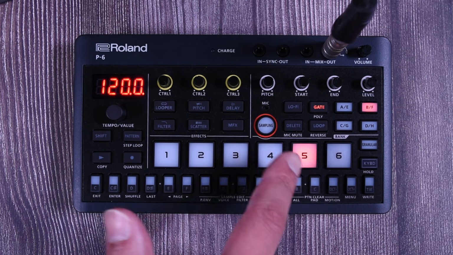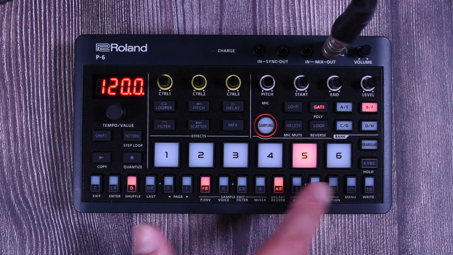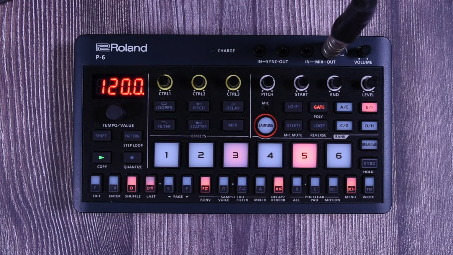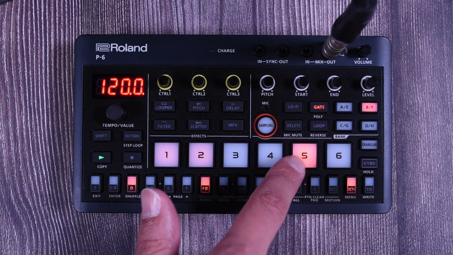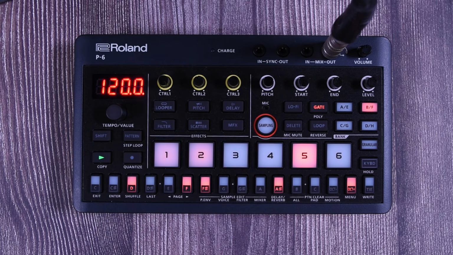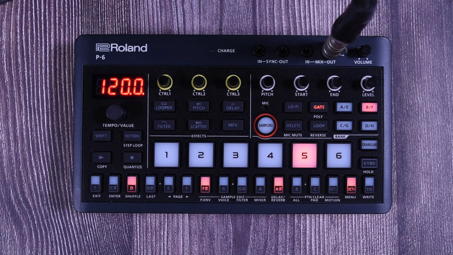Let's say I want to go to this sound, the number 5. I'm going to be adding some steps, whatever, it doesn't matter. If I play it back, what we get is this step playing the whatever note that we get on this pad, which in this case is going to be C4. That's the default.